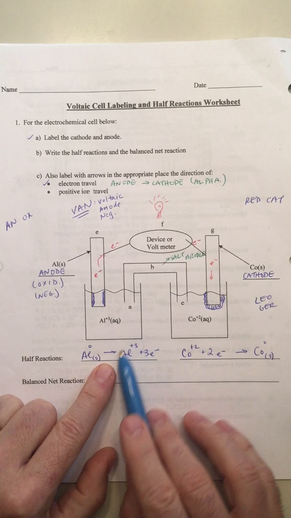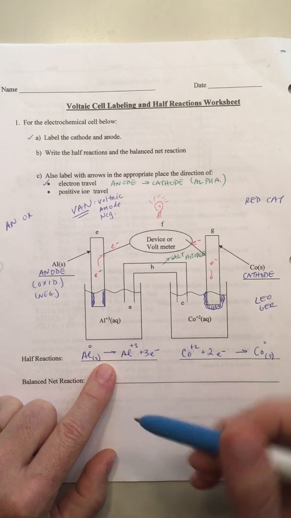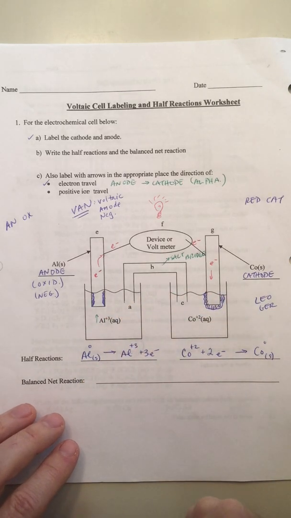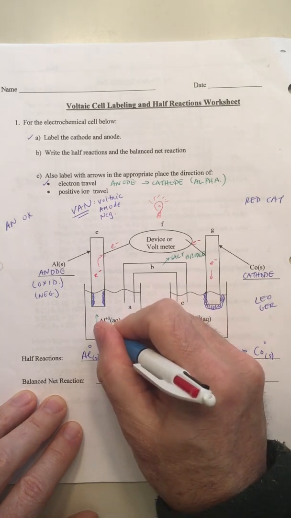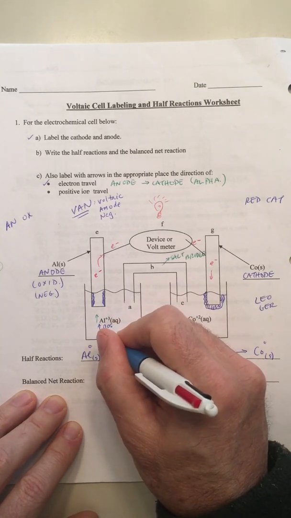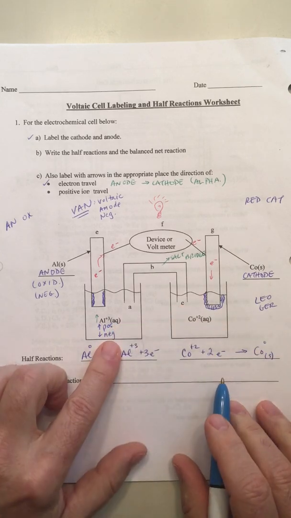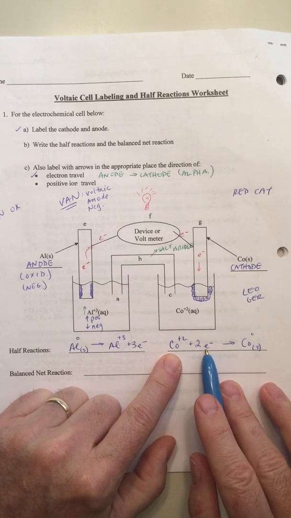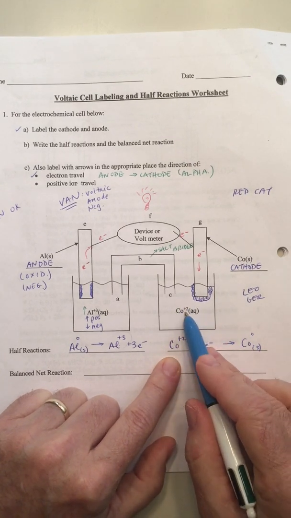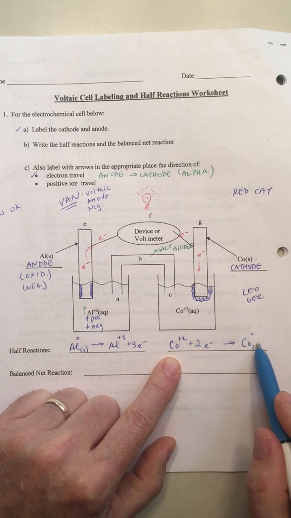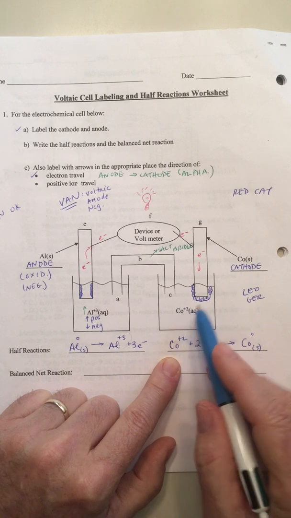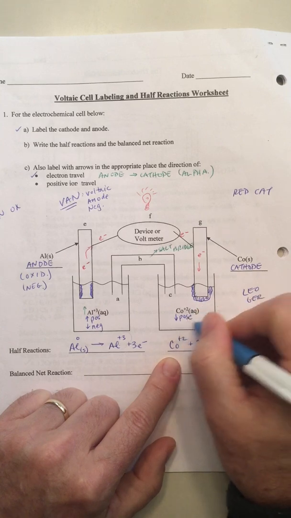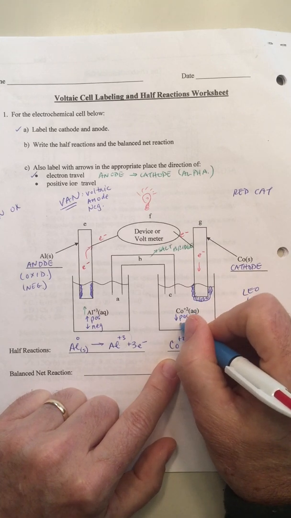And when that happens, aluminum is starting to increase. So the amount of aluminum here is increasing. So if I increase these positive ions, that means it's becoming more positive, which is the same thing as becoming less negative. So what's happening over here? I've got cobalt here that's gaining electrons. So when these cobalt ions are here, they're getting converted into cobalt solid. So these are disappearing. So in this case, these are getting less positive, which is the same thing as more negative.